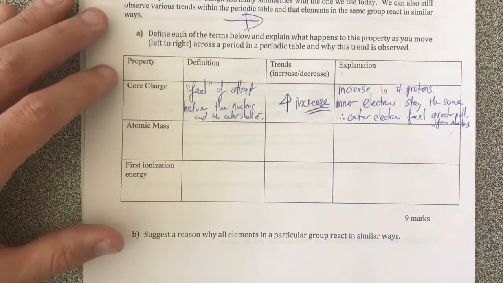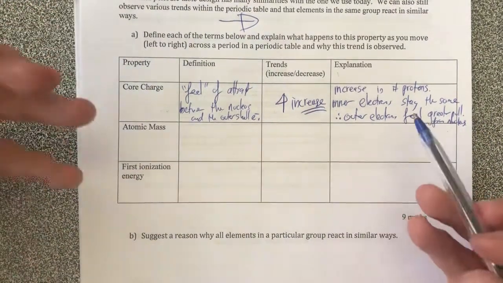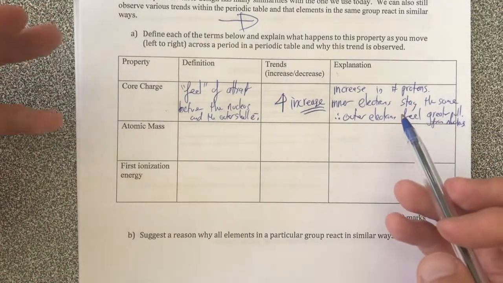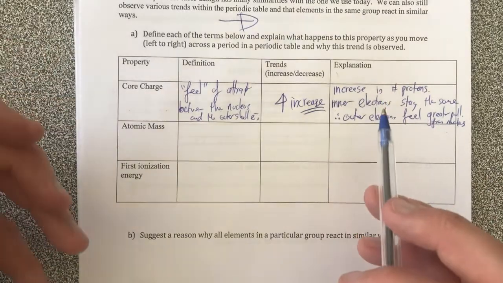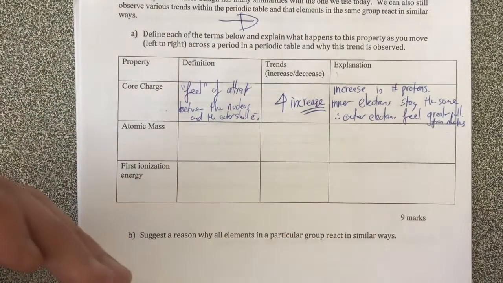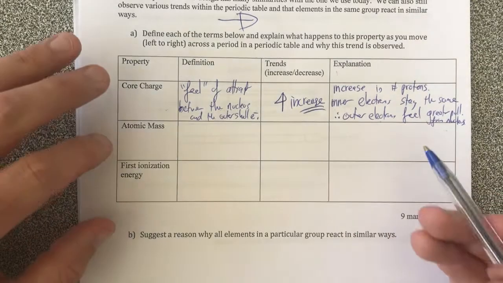But basically, as you move from left to right, you have an increase in the number of protons, definitely, but your electrons on the inside of your shell don't change. You're always going to have the same number in the same period. So therefore, the outer shell electrons feel a greater pull from those.